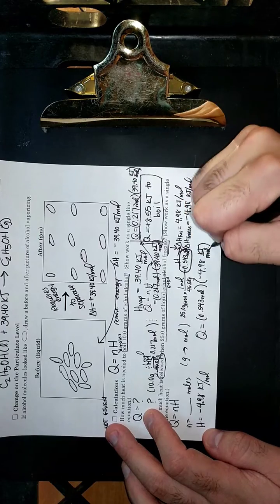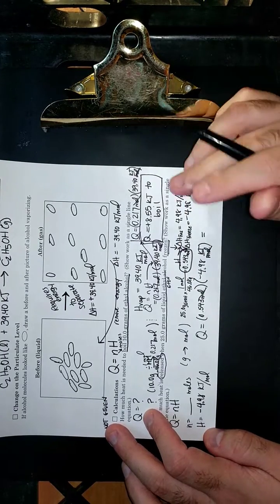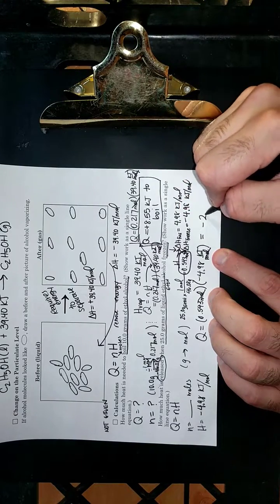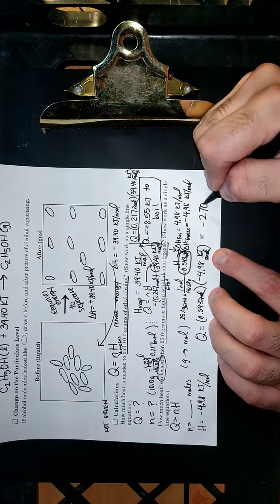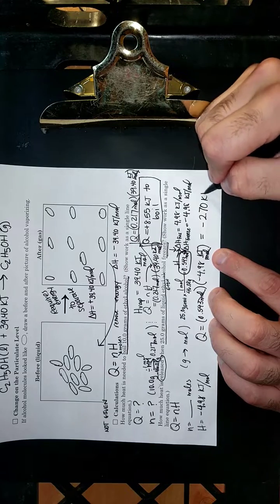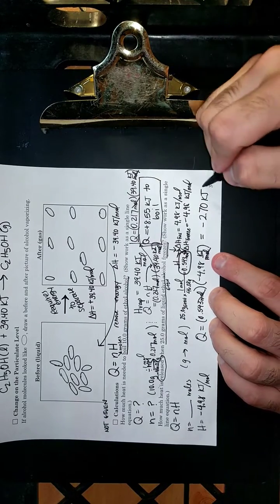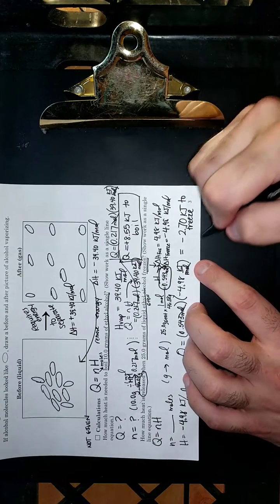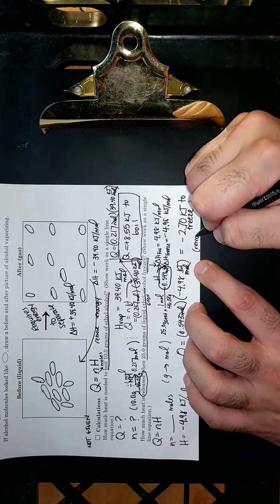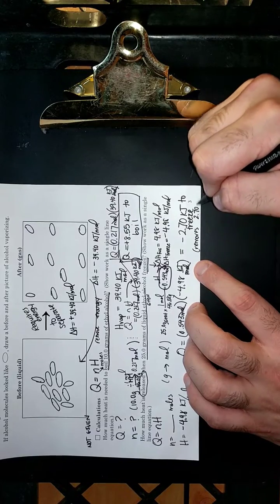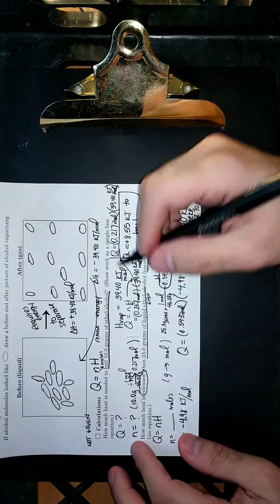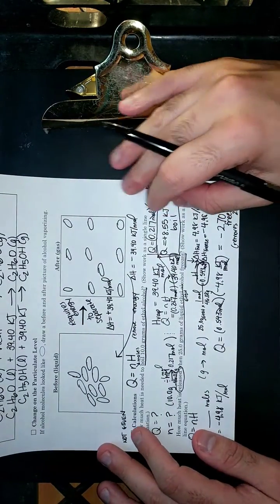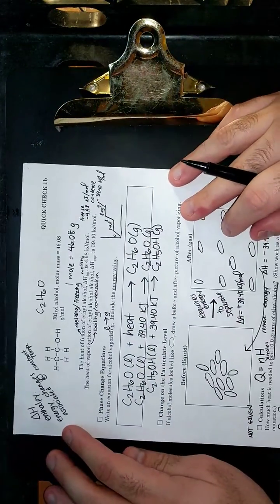If I do this math and have the units cancel out, my moles cancel and my kilojoules is going to be equal to negative 2.70 kilojoules, okay, to freeze. Another way of writing this is removes 2.70 kilojoules, okay?